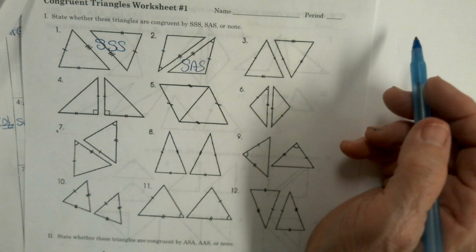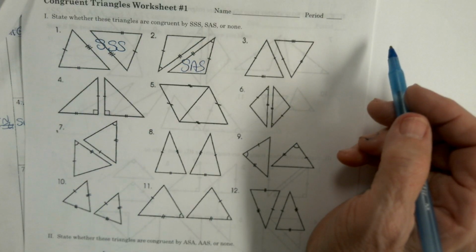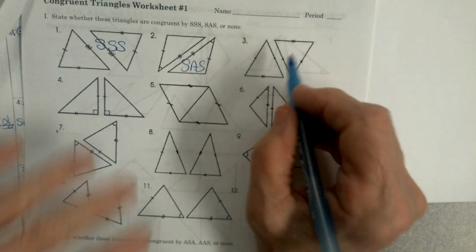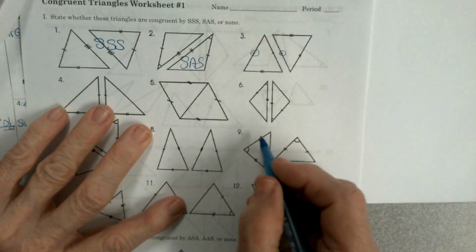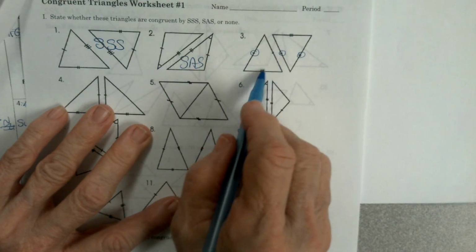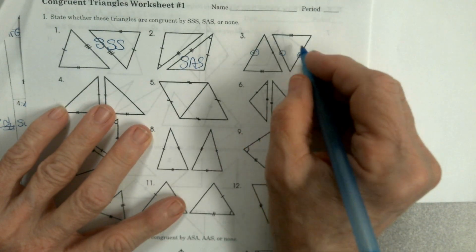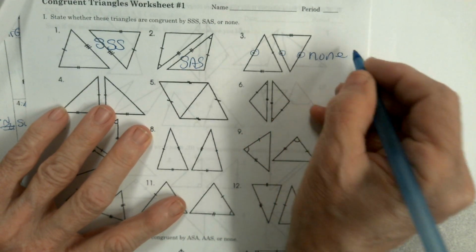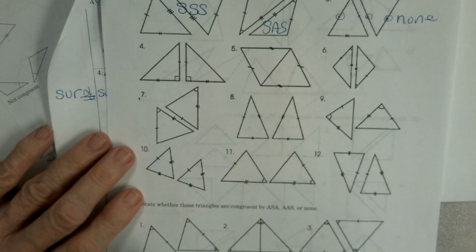Number 3. None? Why none? Because this has got 1 notch, 1 notch. This has got 2 notch. Does anything here have 2 notch? So this is none. Does that make sense? We'll go down to do a couple others.